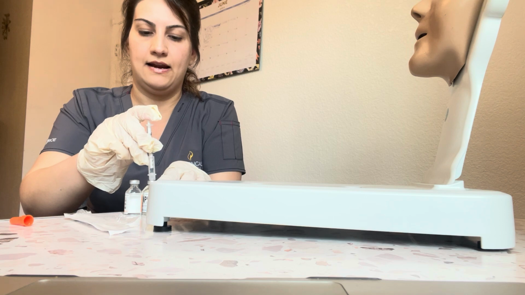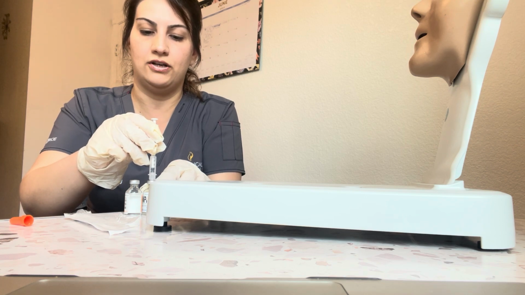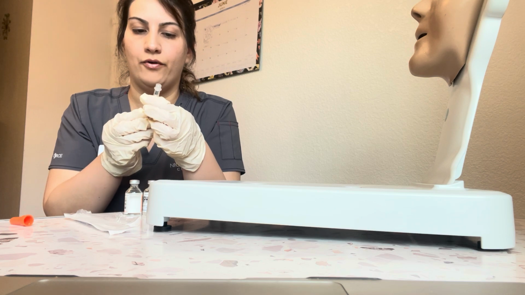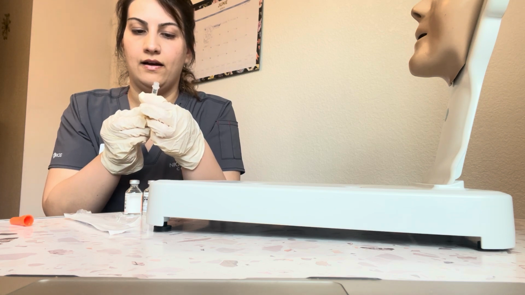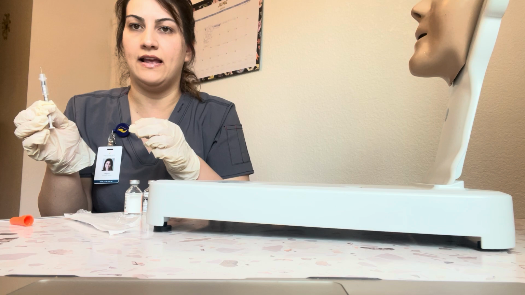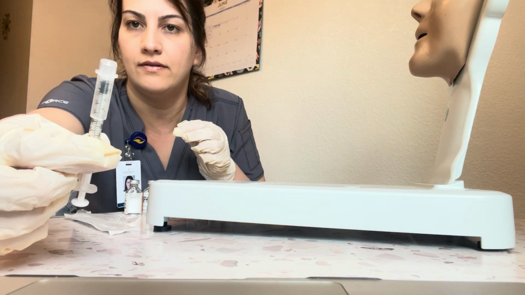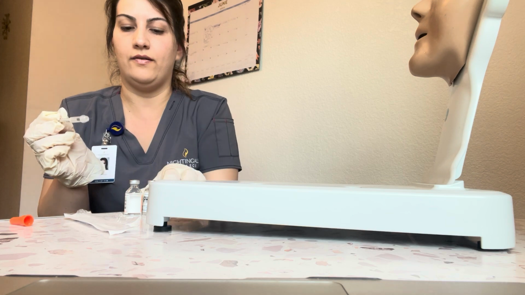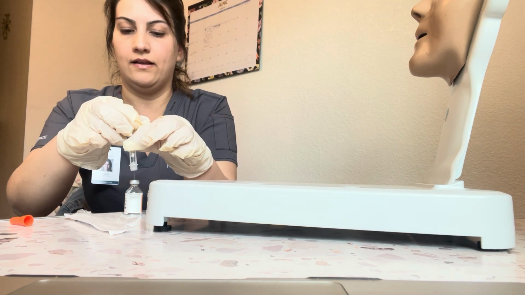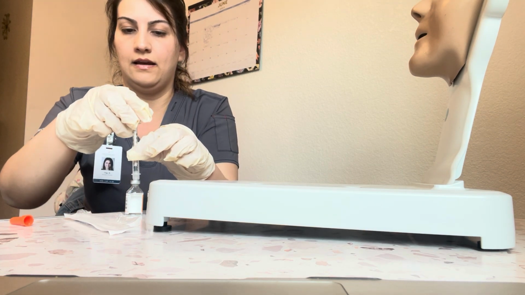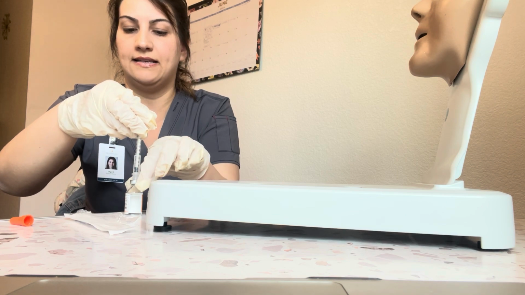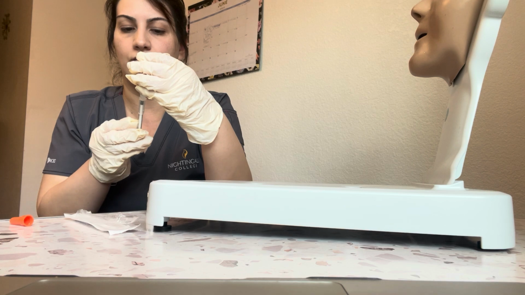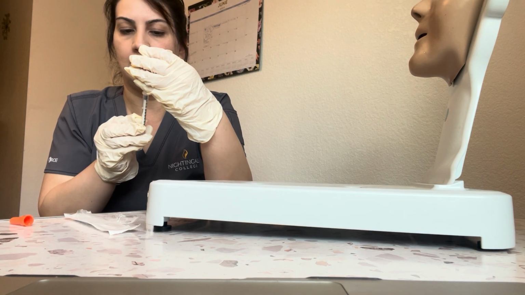Just going to push in the air, not going to draw up the solution. Then next I'm going to draw up the 4 units of air of the regular. Nurse and I verify against the mark 4 units of air. I'm going to inject that into the regular insulin. And then at this point I can tip it over and I can draw up the solution of the regular insulin.